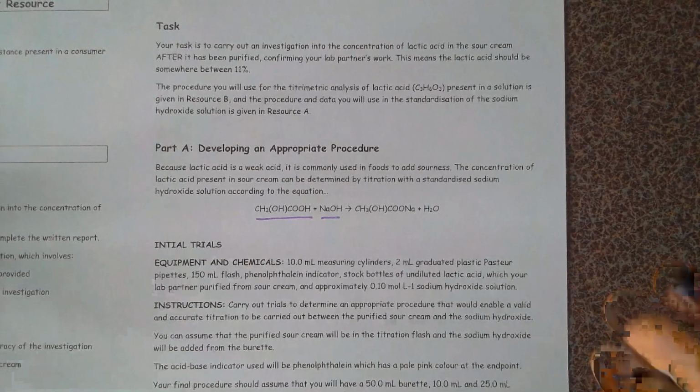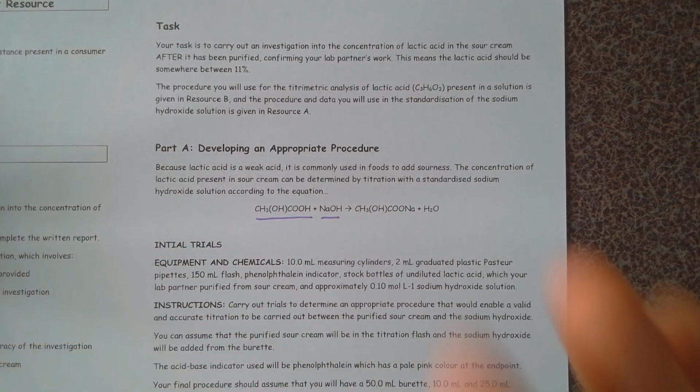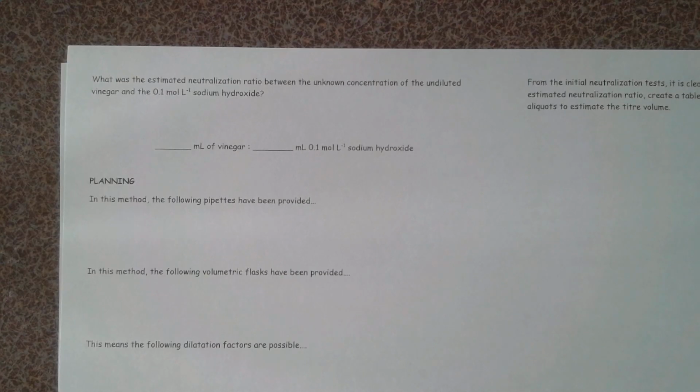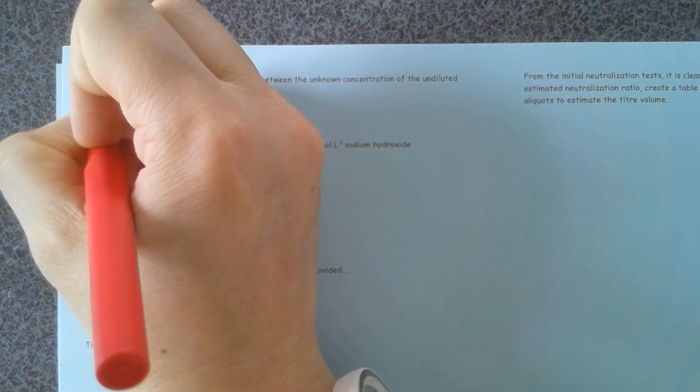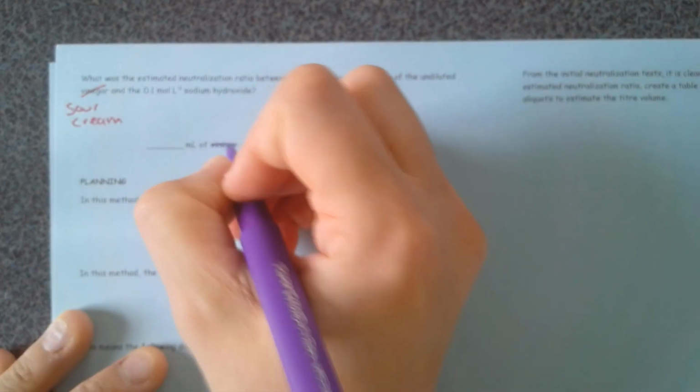All right, so they give us information about the equipment. We're going to hold off on reading that because I want us to start looking at the document and how we fill this in. First thing you do is make a note of what you noticed as the ratio. What was the estimated neutralization ratio between the unknown, undiluted, and it shouldn't say vinegar, it should say sour cream, with the 0.1 mole per liter of sodium hydroxide? Again, I see another typo. That should say sour cream.